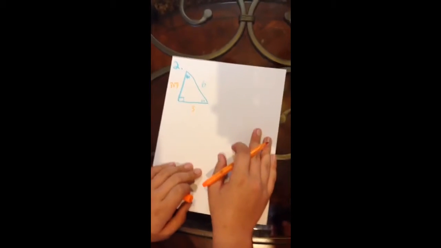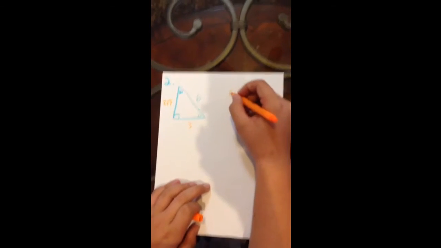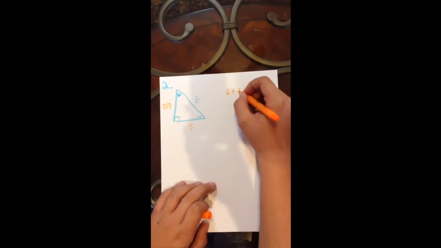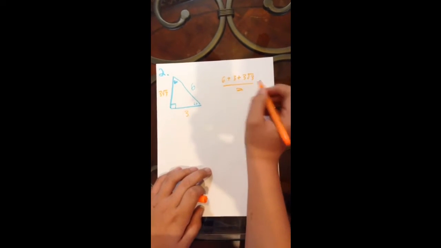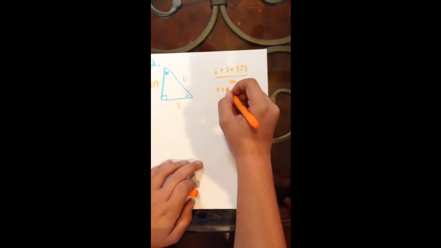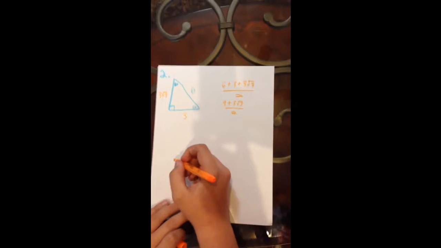So what we're going to do is plug it into our part 1 formula, which is going to be 6 plus 3 root 3 over 2, which simplifies down to 9 plus 3 root 3 over 2. Now bear with me, it's going to get a little long.